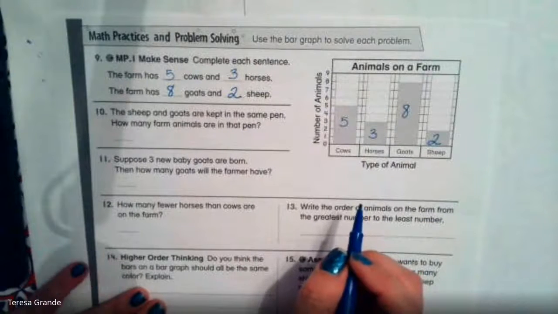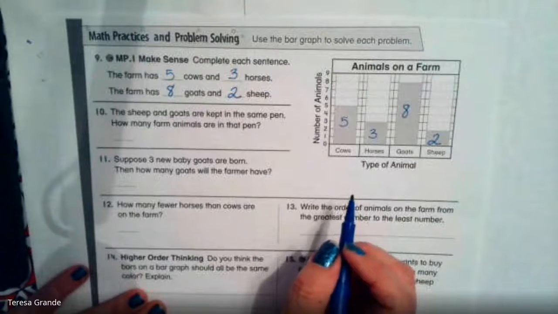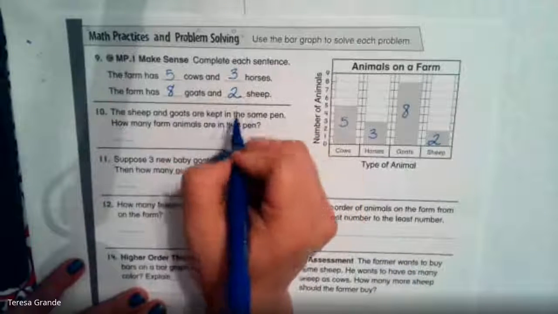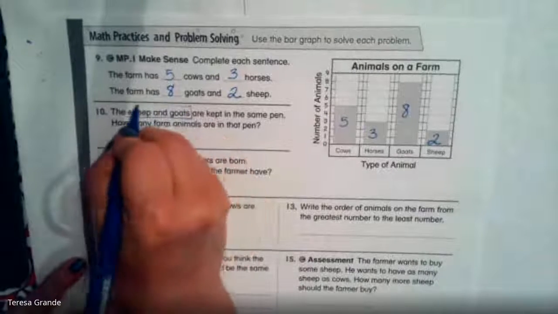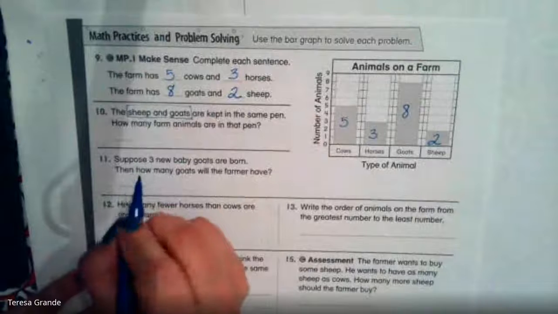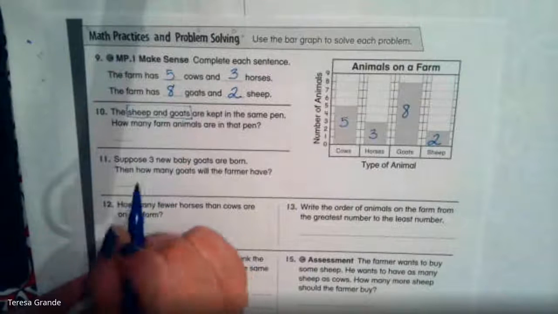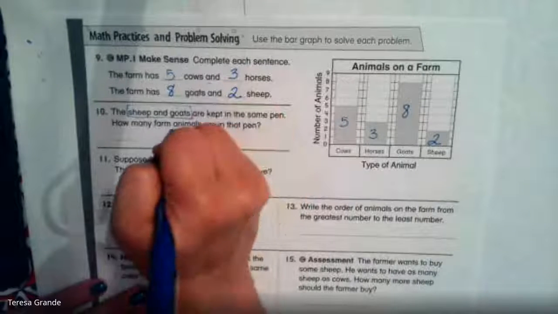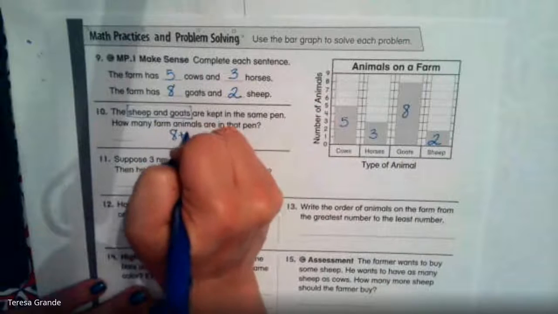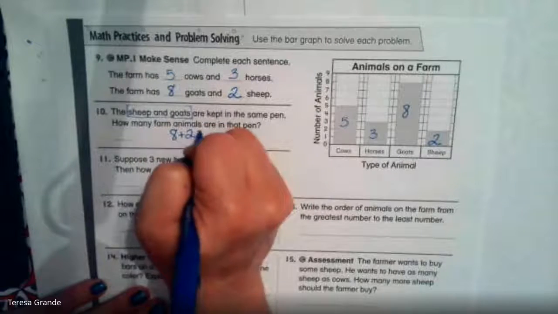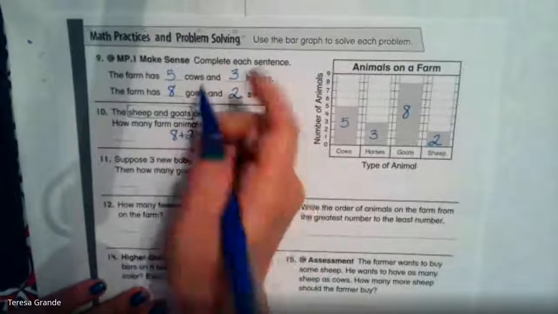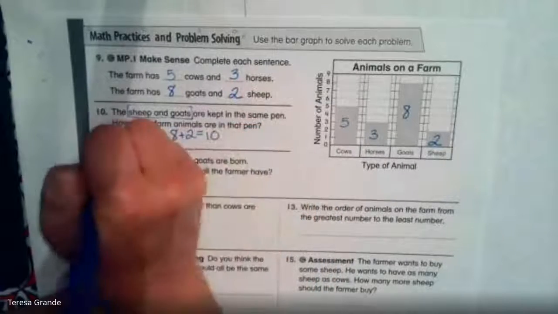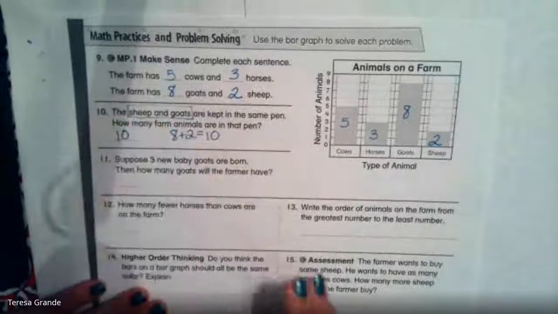How many farm animals are in that pen? So how many are in the pen? Because we're talking about the sheep and the goats. So we're going to add. So there are 8 goats and 2 sheep. 8 plus 2, 8, 9, 10. So there are 10 total animals.